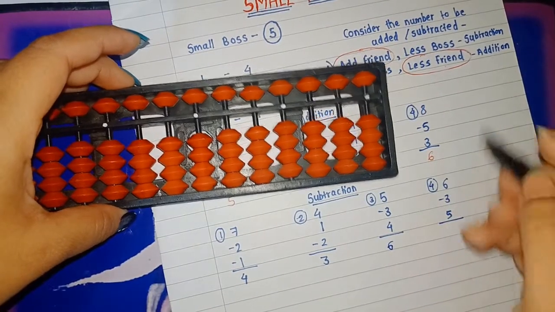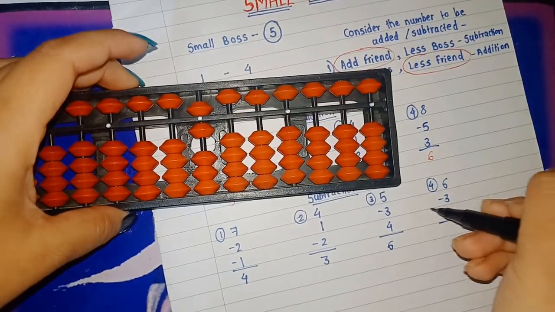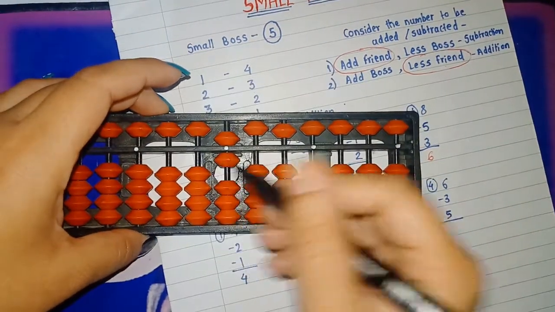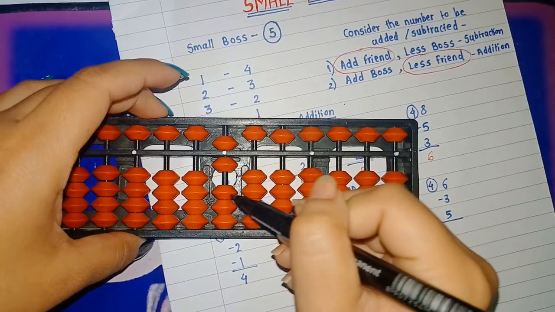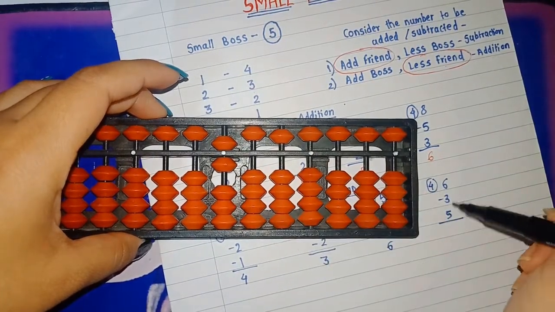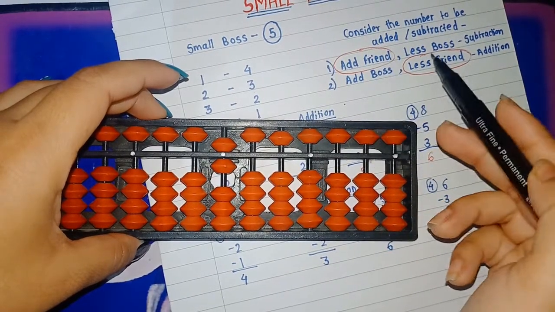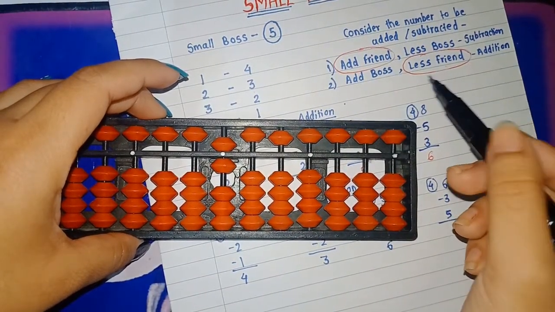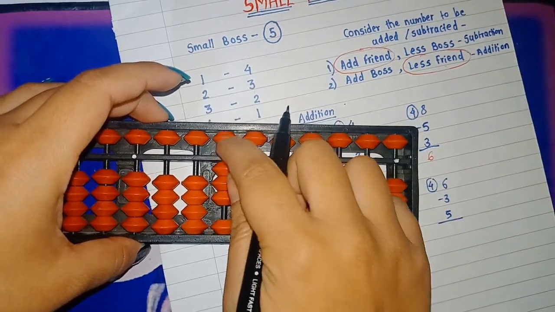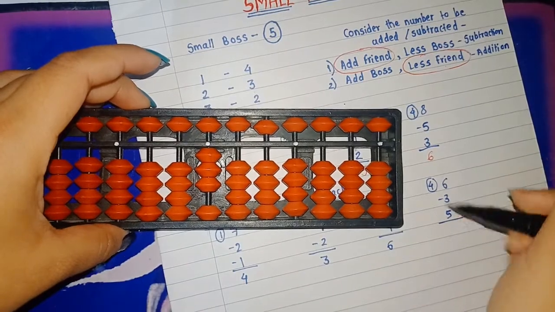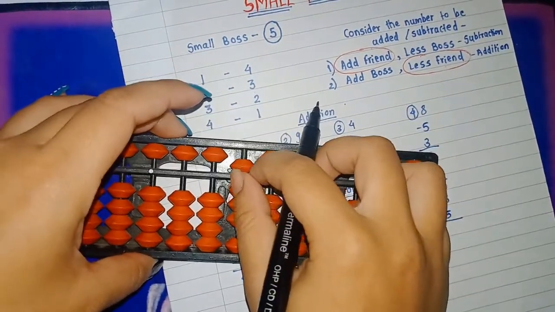Then add 6 minus 3. How can we minus 3? There are no 3 beads, right? So for subtraction, use the first rule, that is add friend less boss. What is 3's friend? 3's friend is 2. So add 2 less boss. After that, add 5. We can add 5 directly. So here is our answer, that is 8.